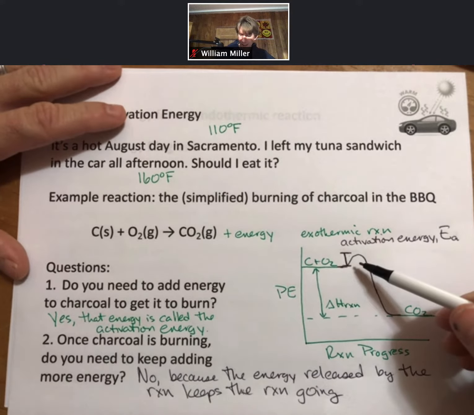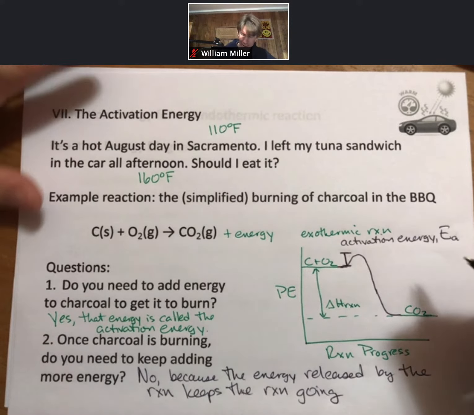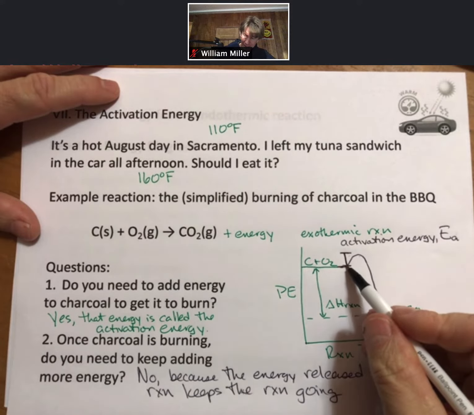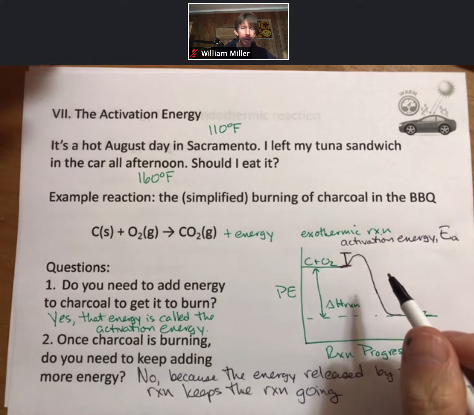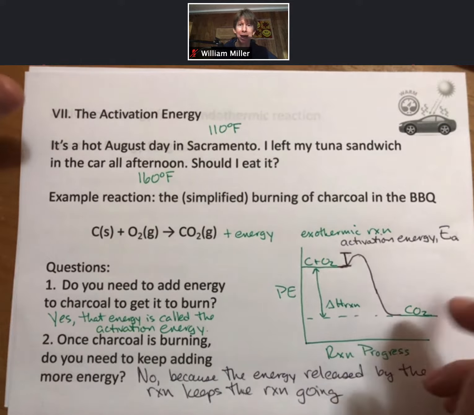And that's why it just sits there for a very long time until you put the lighter fluid or somehow start it burning, until you supply the activation energy.